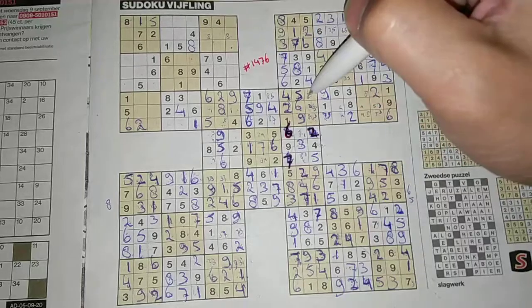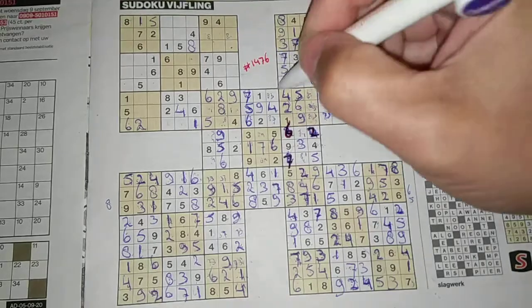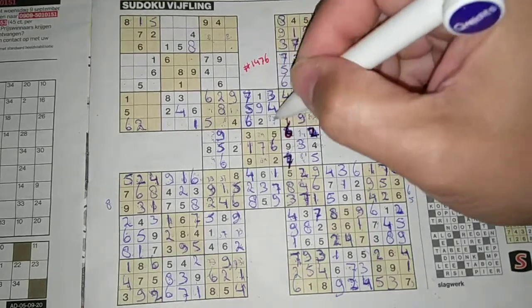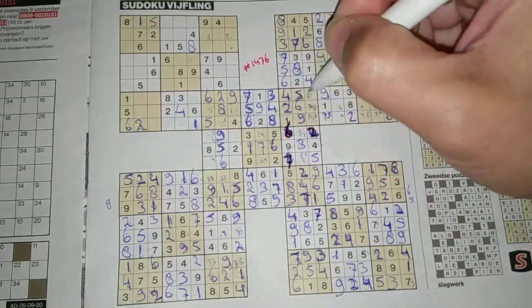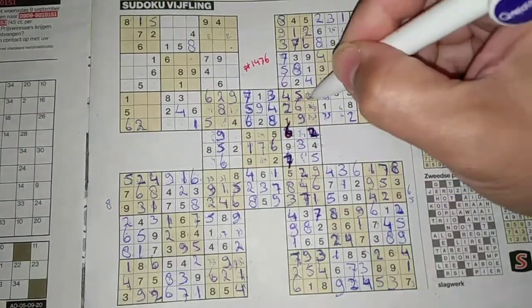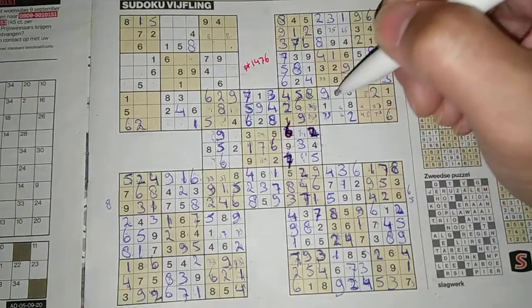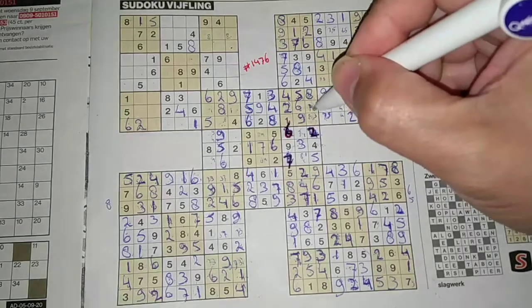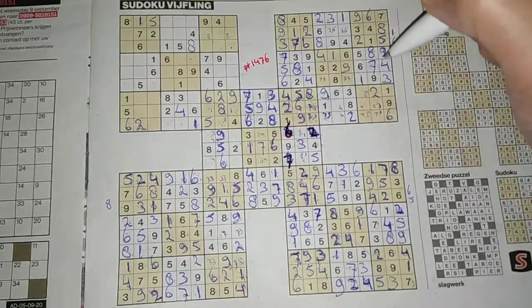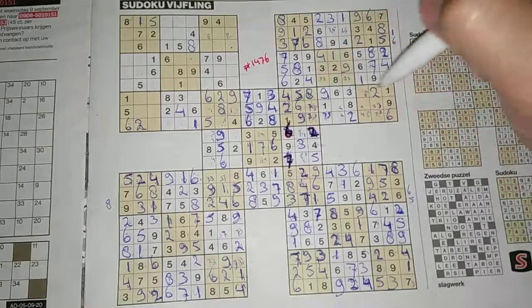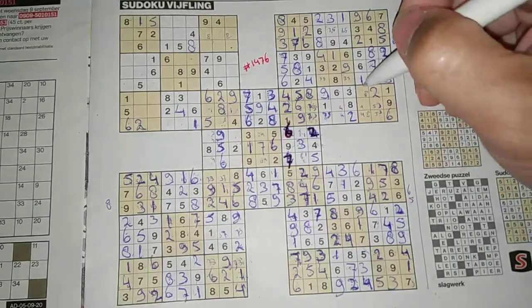8 and a 3 are missing now. We have a 3 here, no 3 there. 3 should be here. The 8 goes there. This should be an 8. The 7 and the 3 as a pair. Yeah, 7 and a 3. One box left in this row for the number 7.